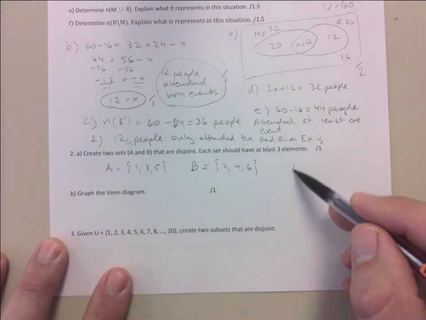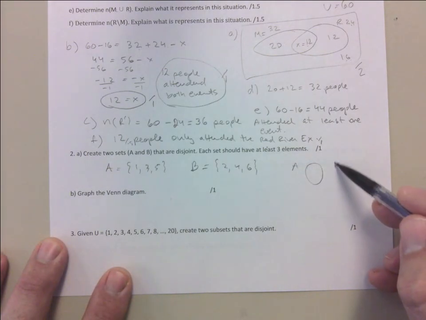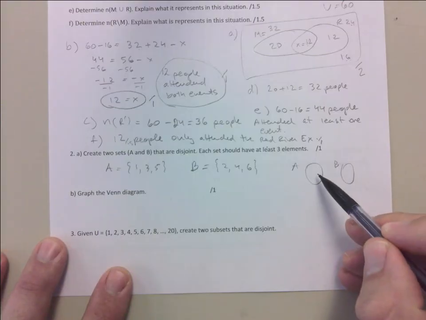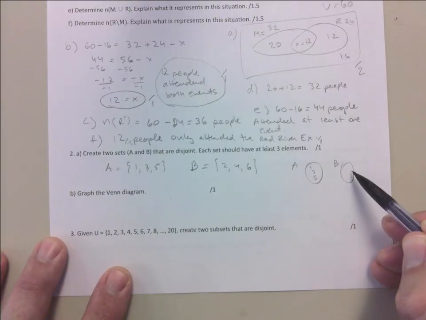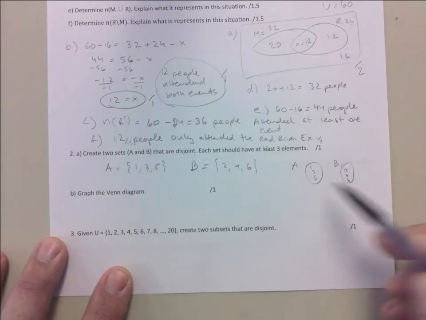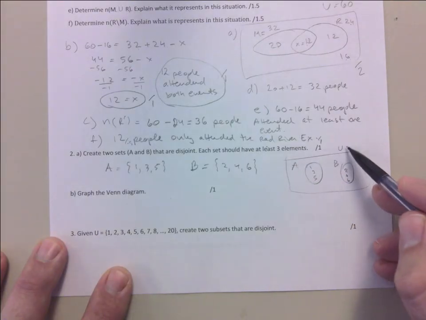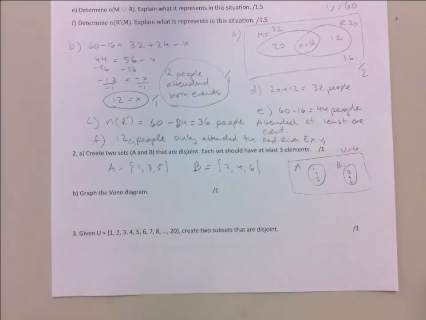They're disjoint. If you were to draw them, you would actually have them not overlapping. There would be 6 elements. It would be 3 and 3. Or if you did draw the Venn diagram with overlapping circles, there should be nothing in the intersection. It should be blank. Okay, so that's another one.